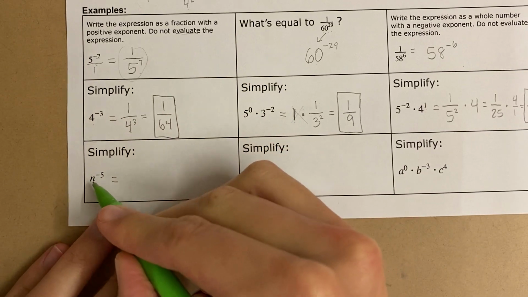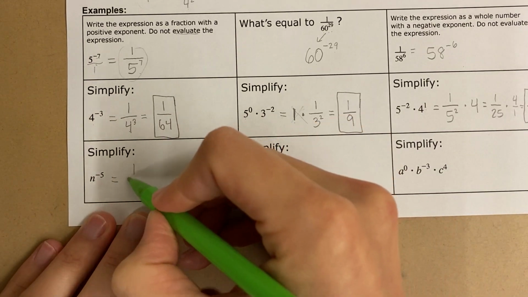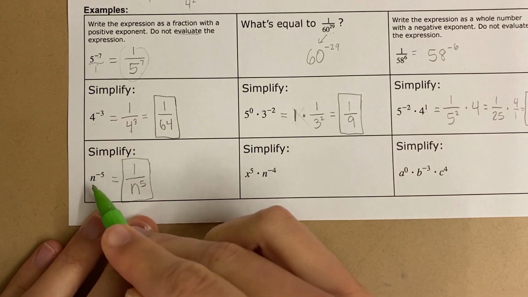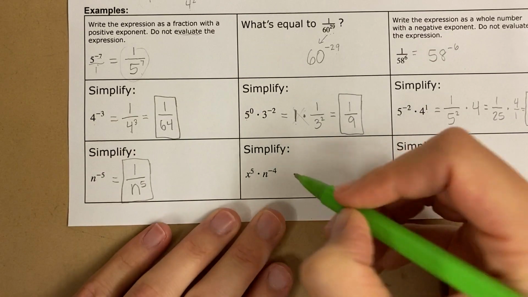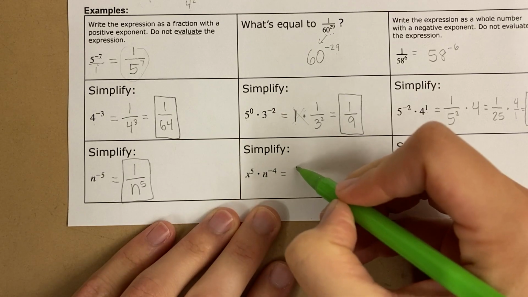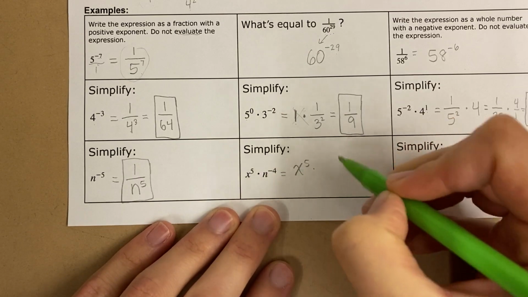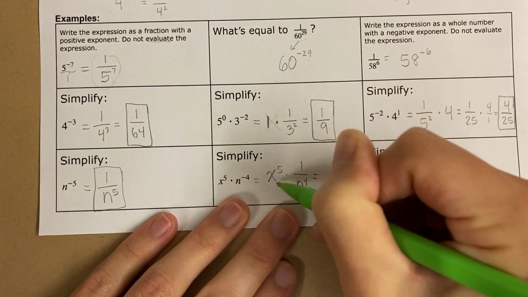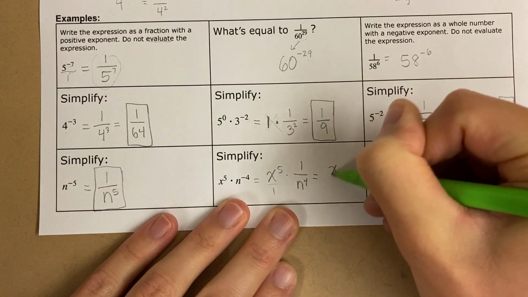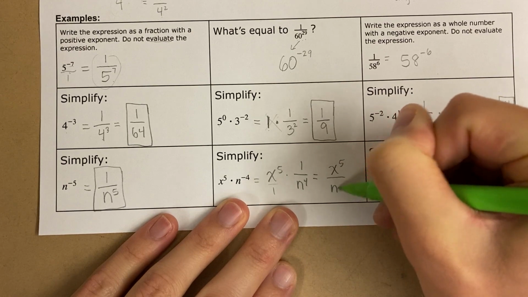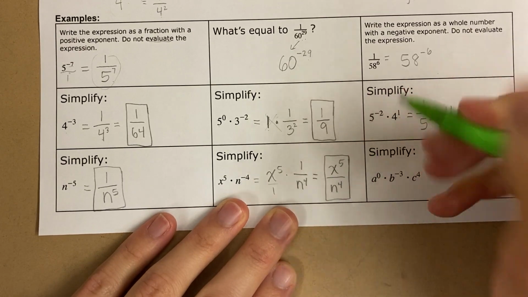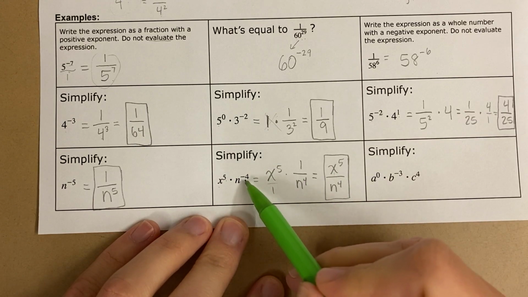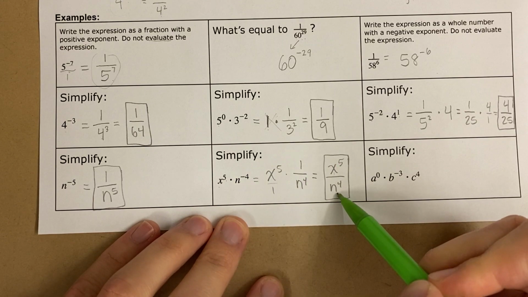Here, if I'm going to simplify this, if I have n to the negative 5th, I write it as 1 over n to the 5th. Okay, that is simplest form. This is not simplest form. It's not done. Okay, now look here. This is x to the 5th times 1 over n to the 4th. You can put the 1 under here if you want to see it like that. This is x to the 5th over n to the 4th. So notice what happens here. The positive exponent stays on top of the fraction because it's positive. The negative exponent comes down to the other side of the fraction.